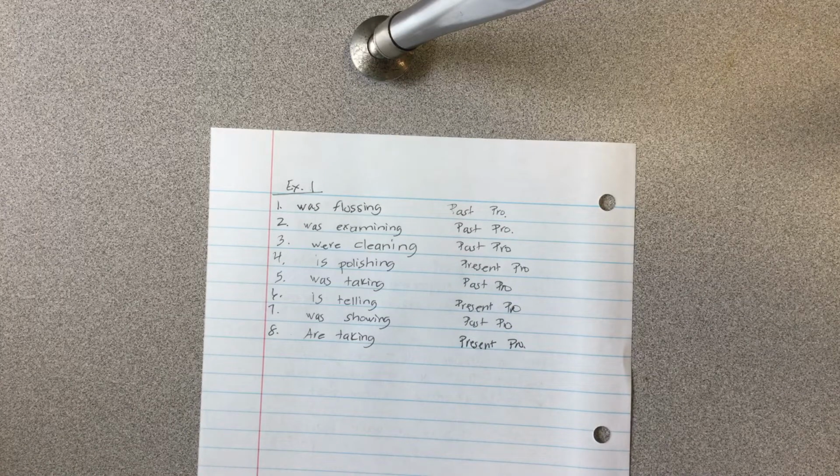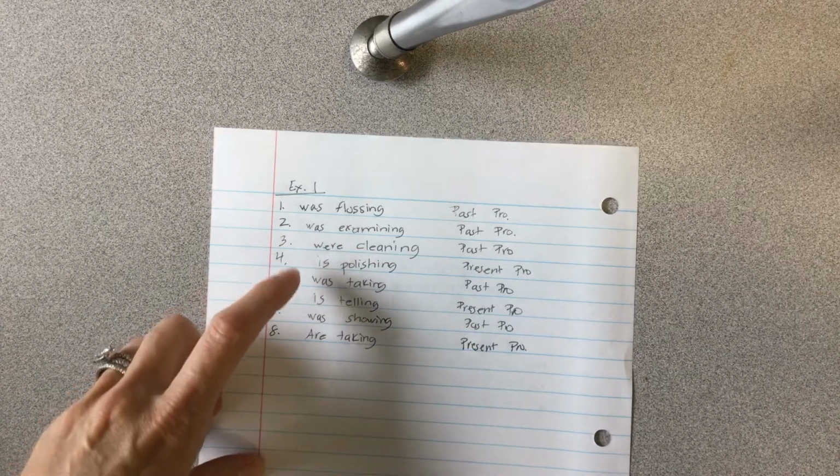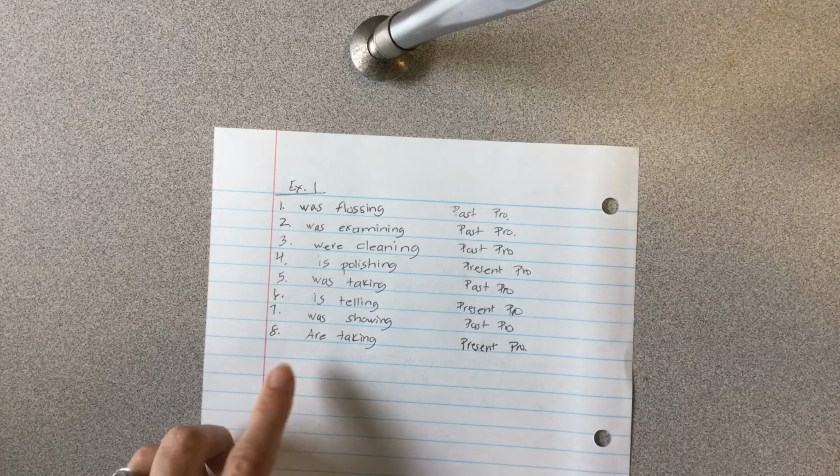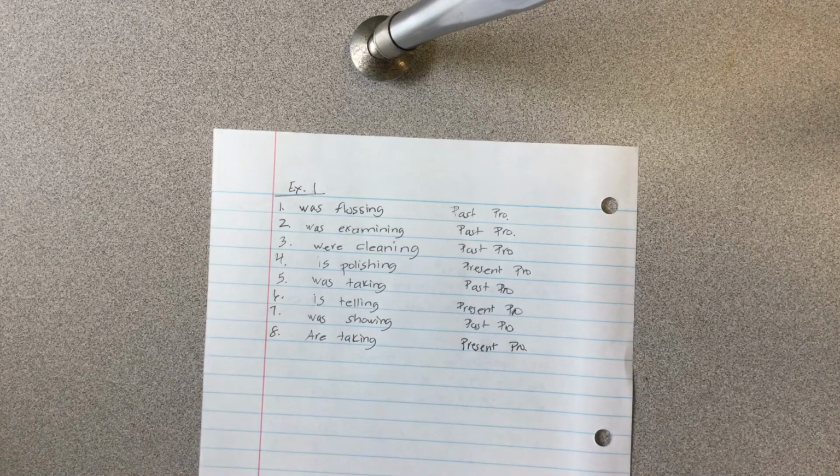You have your helping verb and your main verb in the present participle. Remember, present participle means ing ending. So you must have that ing ending on the main verb, and then am, is, are with your present participle, was, were with your present participle. It makes it either past or present progressive.